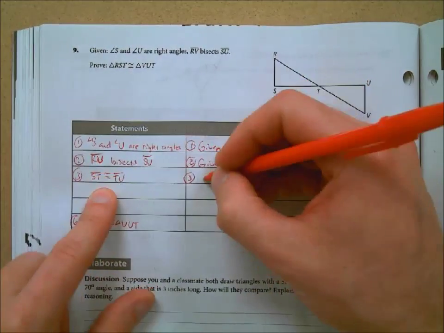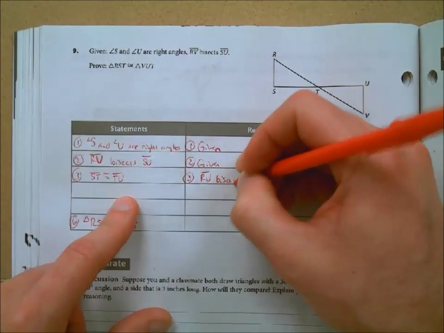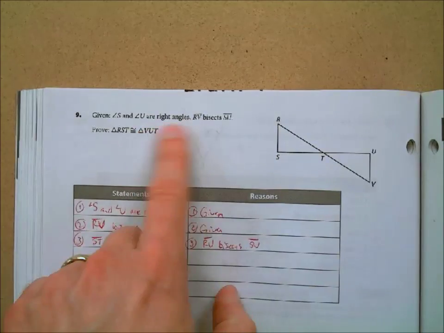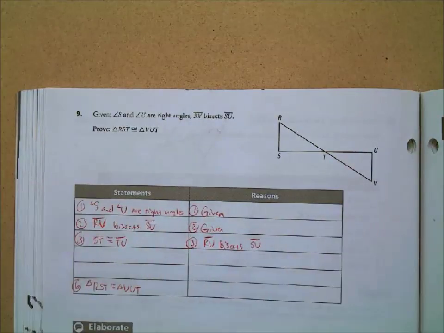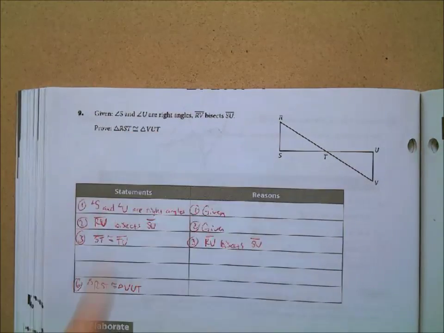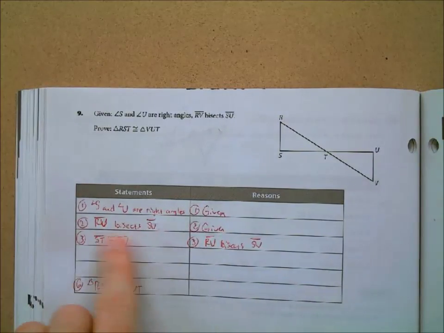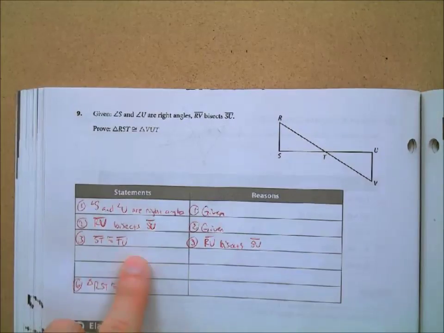And in general, I was telling Aubrey this, but I'll let you guys know this too. When you are given a piece of information, at least for these proofs where we're trying to prove triangles congruent, if it's not a congruence, chances are you will use it to get a congruence. So this statement, RV bisects SU, is not a congruence, but from that we were able to get this congruence.